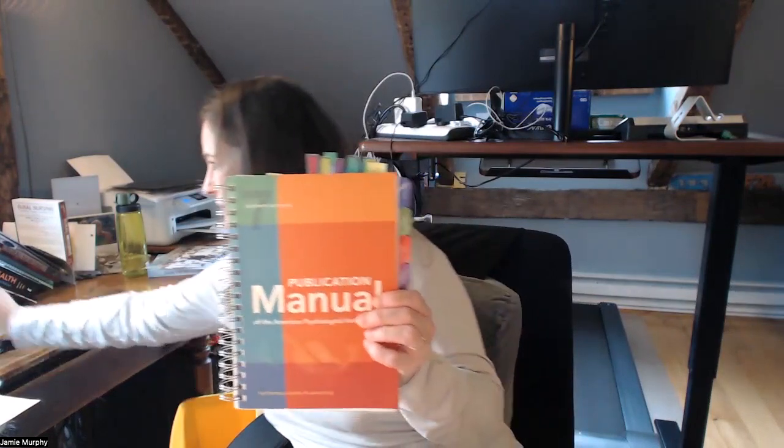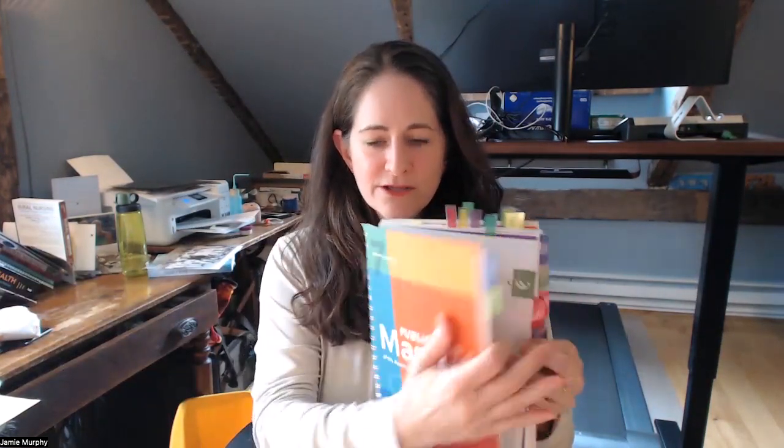The APA manual. I have the spiral edition. I will show it to you. This is the spiral edition. It's much easier for it to fold open, which is what I prefer. And I put tabs at the top of the manual, so it's really easy to access the rules.